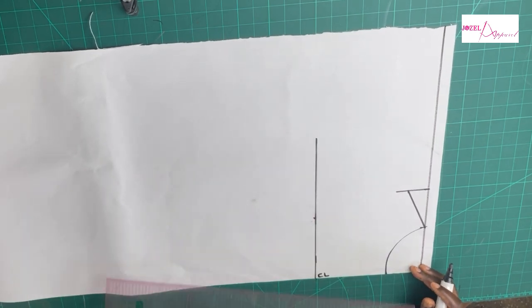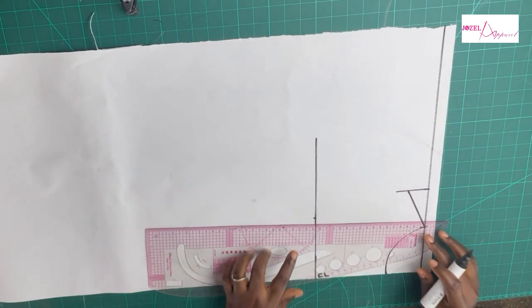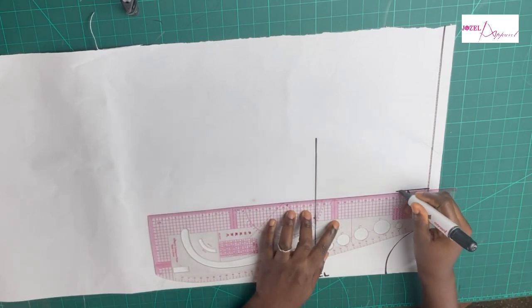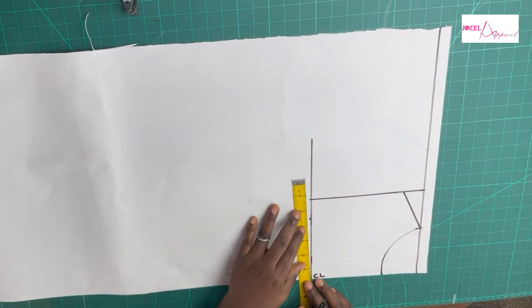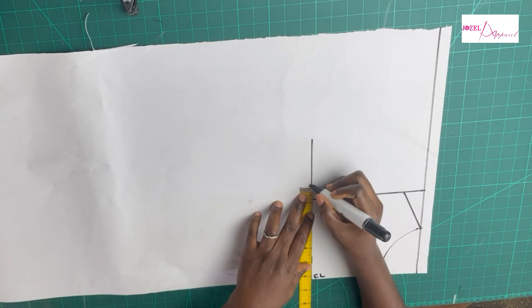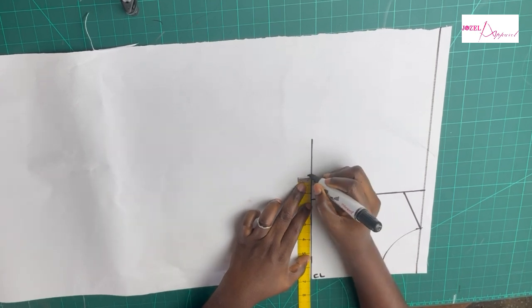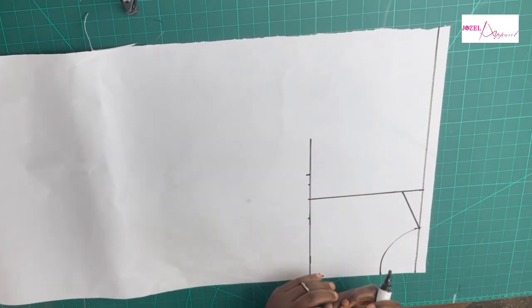So the next I'll do is just to extend this line, this shoulder line here down to touch my chest line. Then I'm going to go ahead and input a quarter of my bust measurement. I'm working with 6.25 inches. I'll mark it on this line, on the chest line this way. Then I'm going to add half an inch for ease on this block.